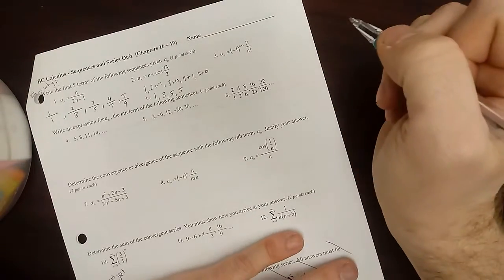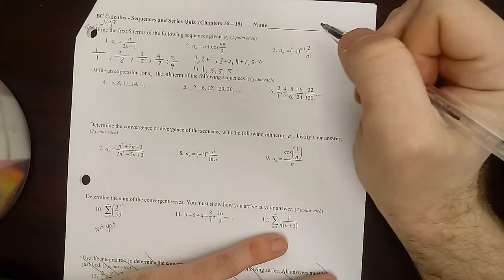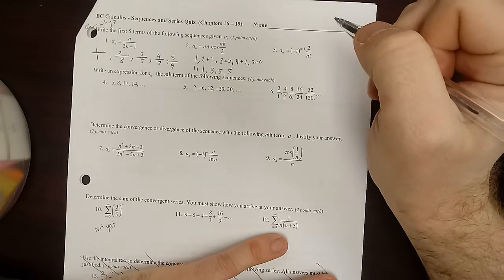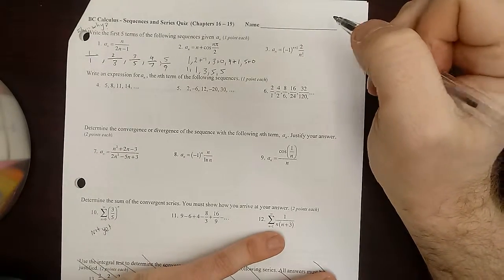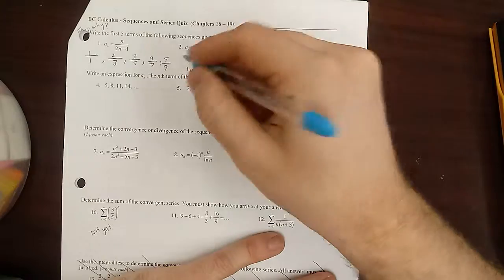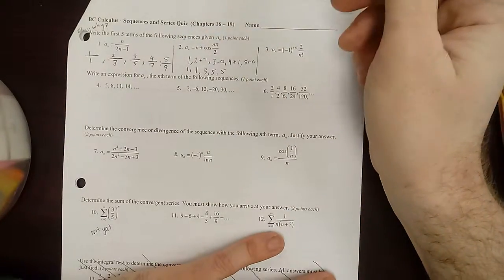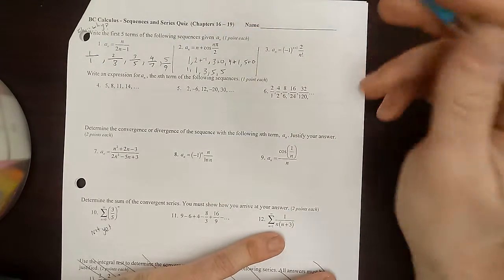I'm not sure if me turning my paper sideways is horribly disorienting or messes with people. I've been trying to ask for feedback, but I also don't want to know because I just want to keep doing what I'm doing. But if there's an issue, please let me know.